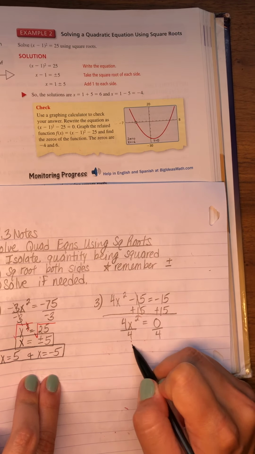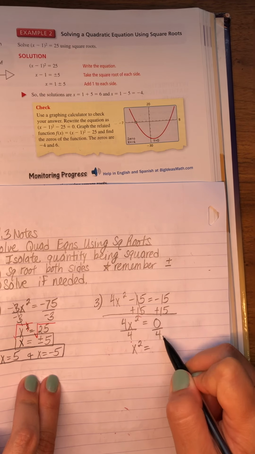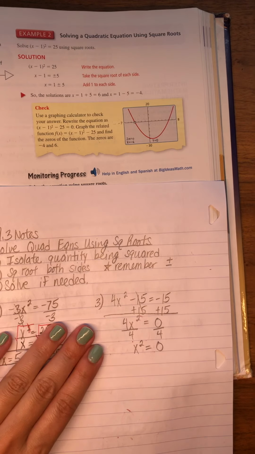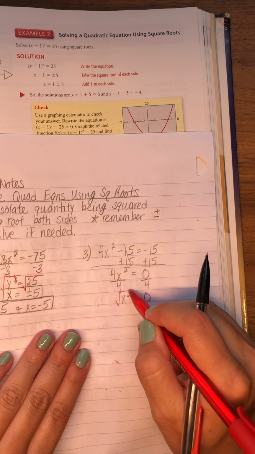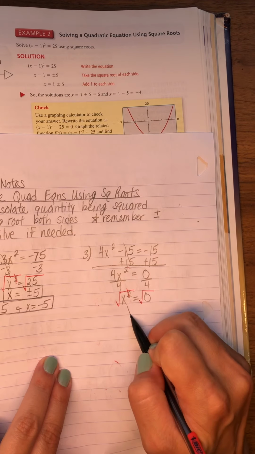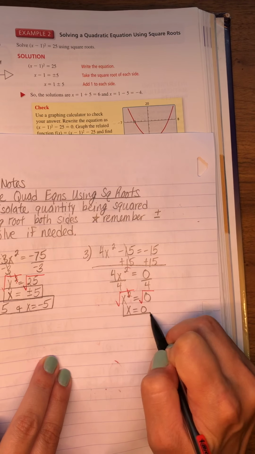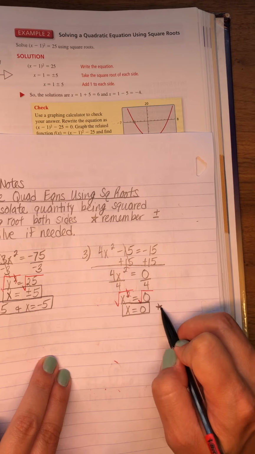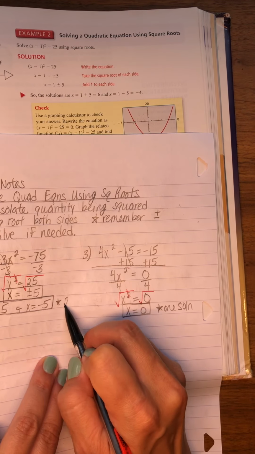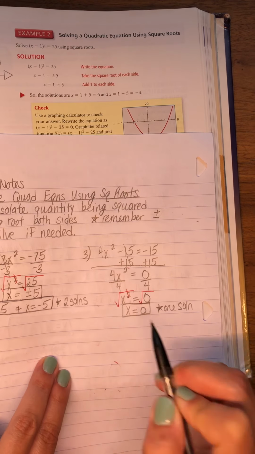I'm trying to get this x squared by itself. And then 0 divided by anything is just 0. Okay, next step is let's take the square root of both sides. And the square root of 0 is only 0. So this one only has one solution, whereas this one had 2 solutions.